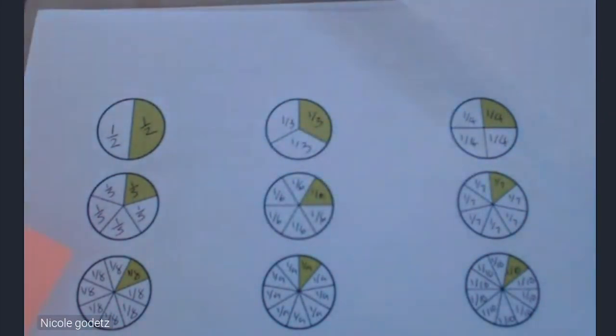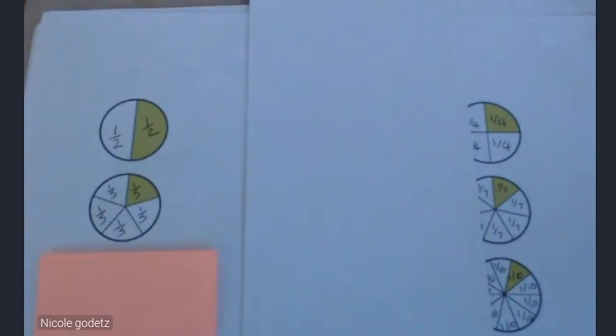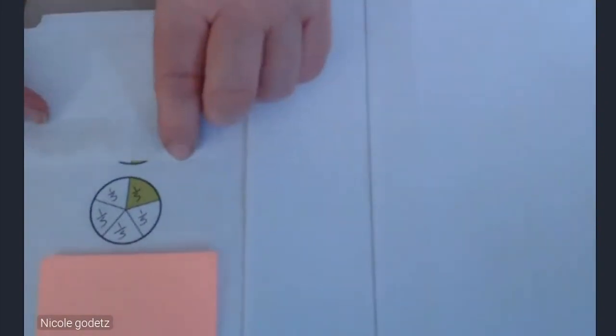Different question. How much is not shaded? How much is not shaded? How much is not shaded? How much is not shaded? Okay. We can quite clearly see what is shaded. Thank you. Not for threes. They are each a fifth. How much is not shaded?